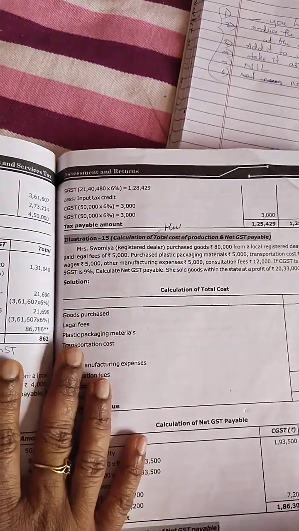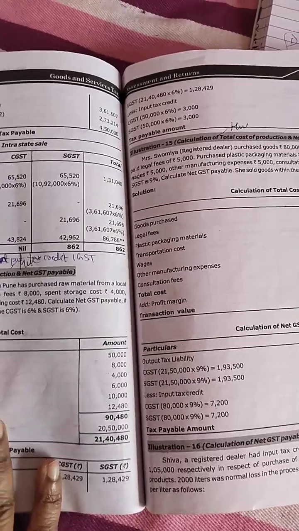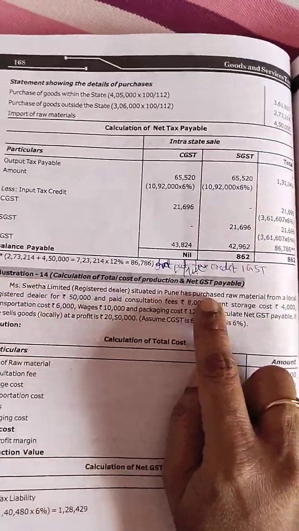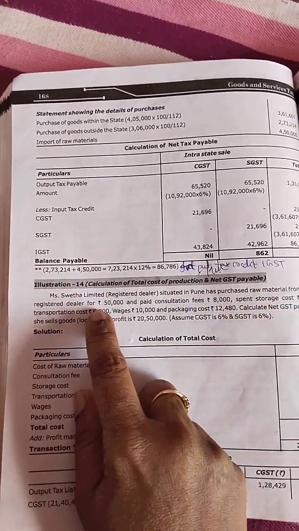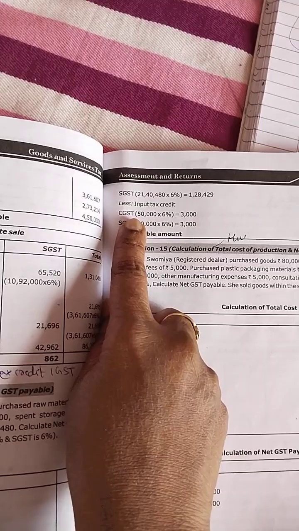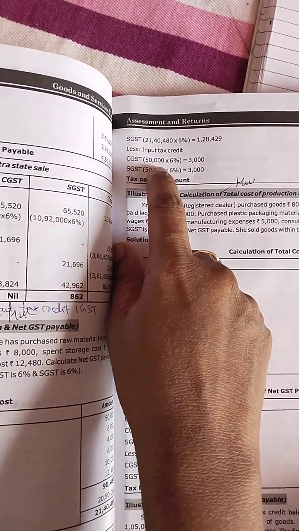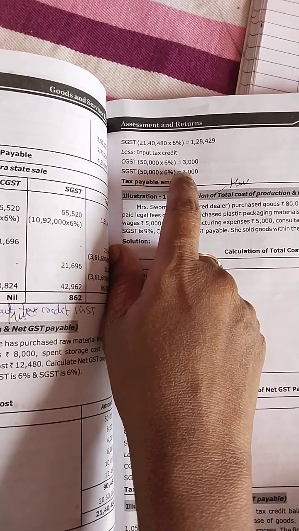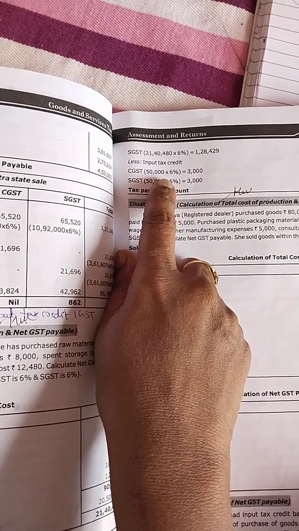So for this you need what? Detailing like the purchases. Okay, so what is purchased? So purchase of raw material, you can see the detailing given in your problem as 50,000. Okay, so that 50,000 you're taking into consideration to calculate your input tax credit. So CGST is 50,000 into 6 divided by 100. We know this, that 6% is given as the GST percentage.